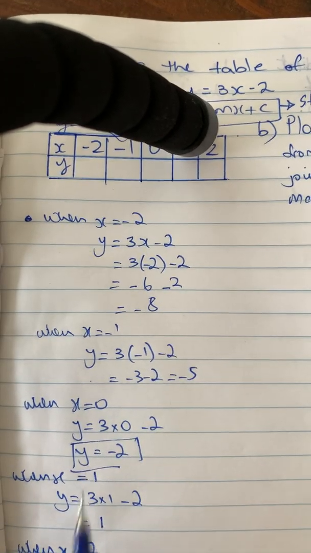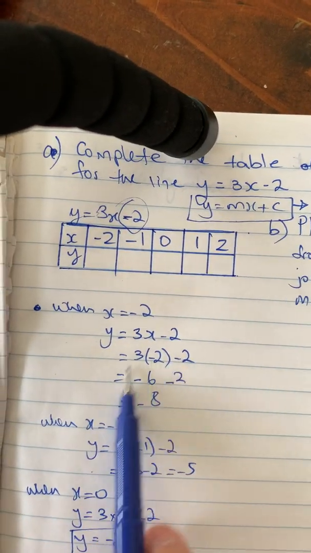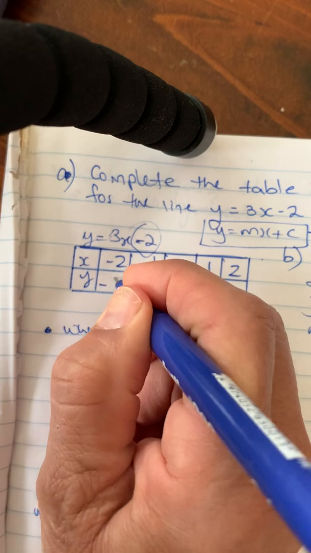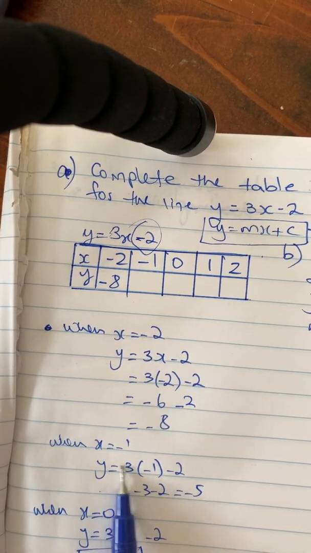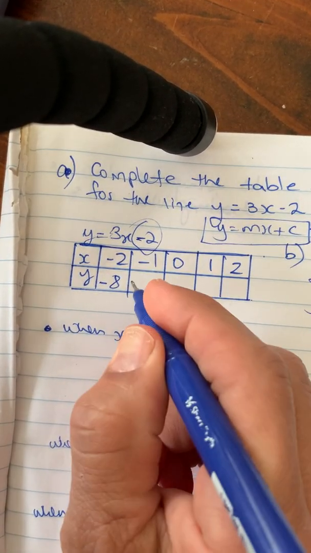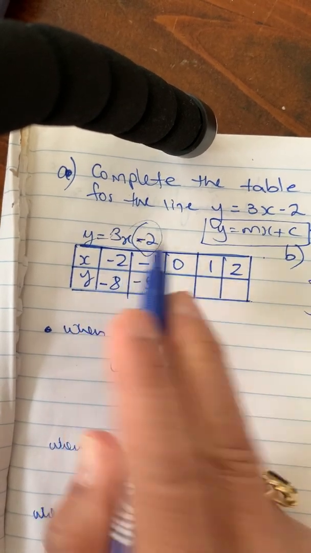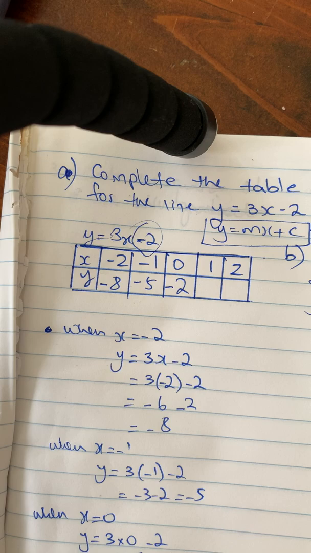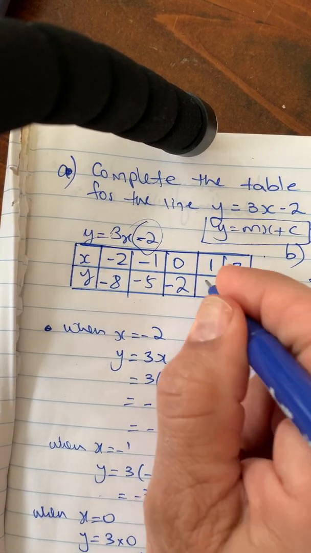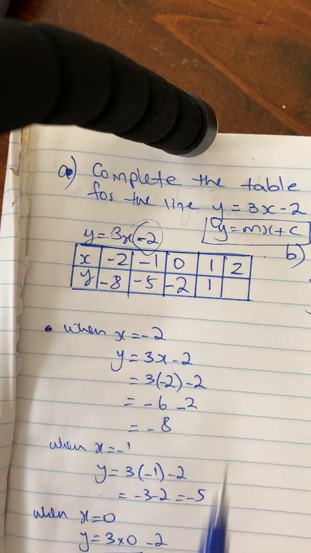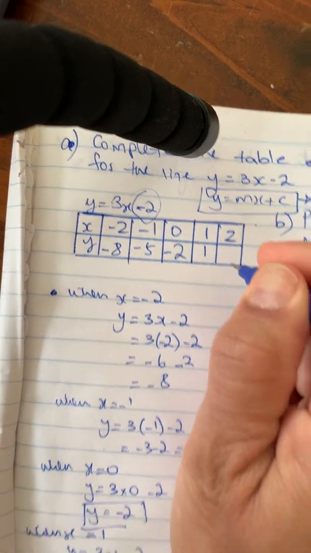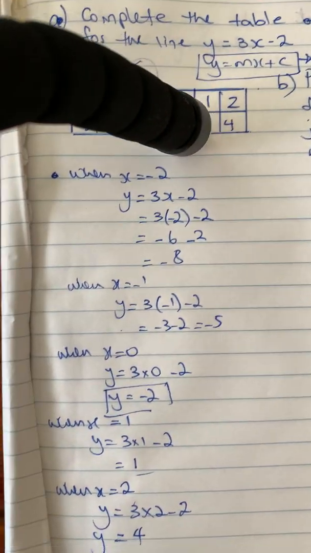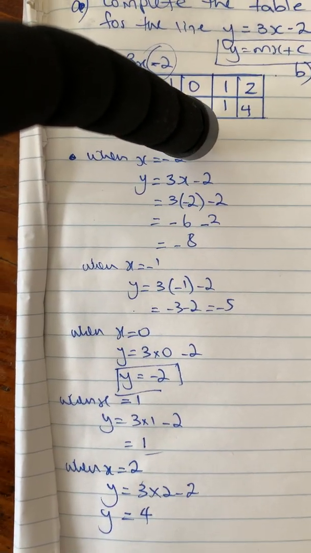So let's put all these numbers in the table. When x is minus 2, y is minus 8, so we'll put that there. When x is minus 1, y is minus 5. X is 0, y is minus 2. X is 1, y is 1. X is 2, y is 4, which is that last one we did.